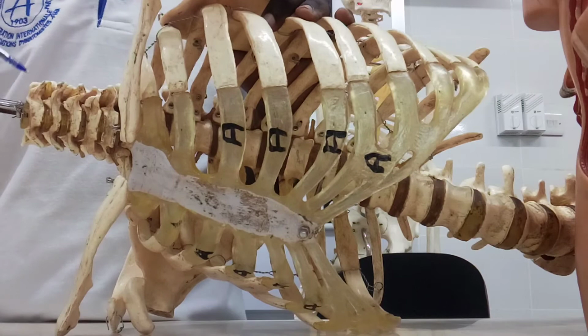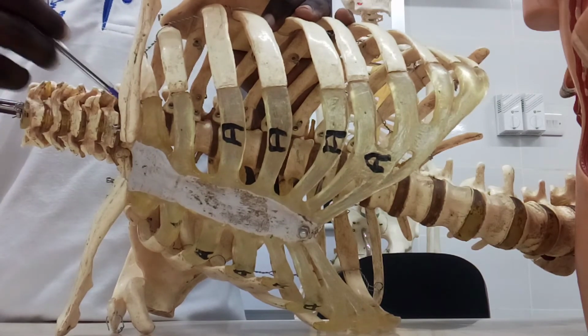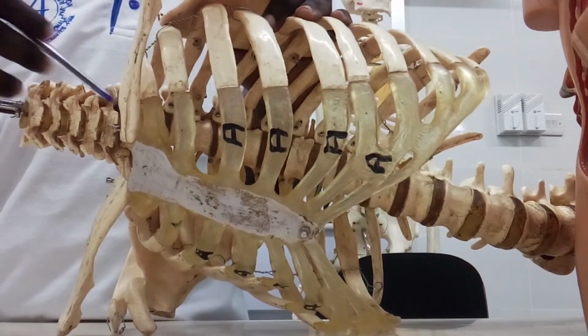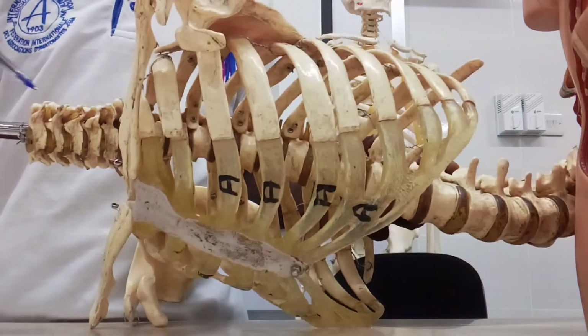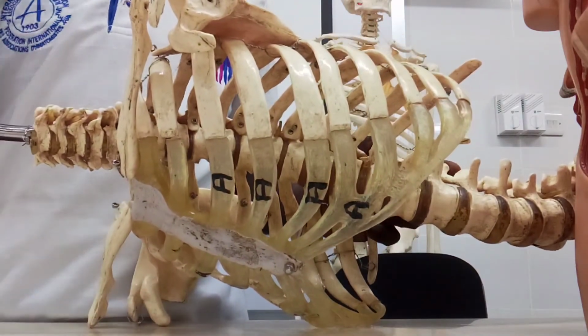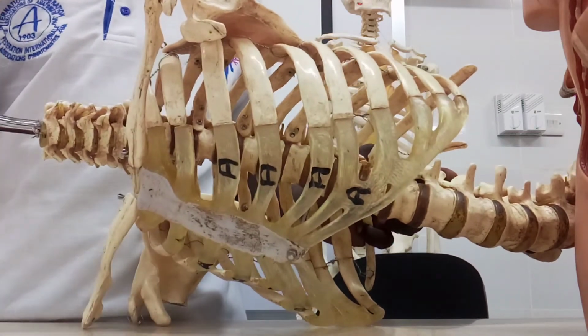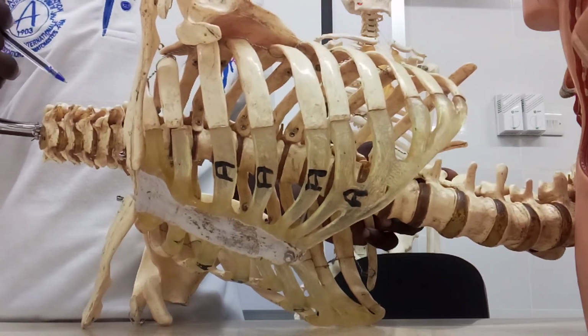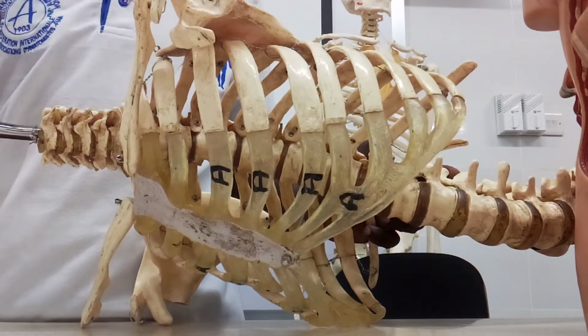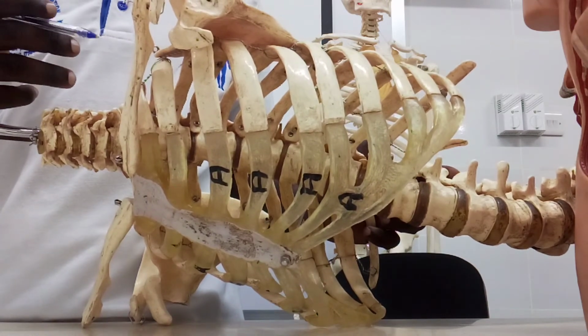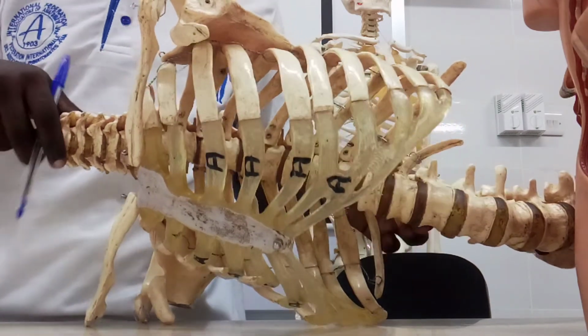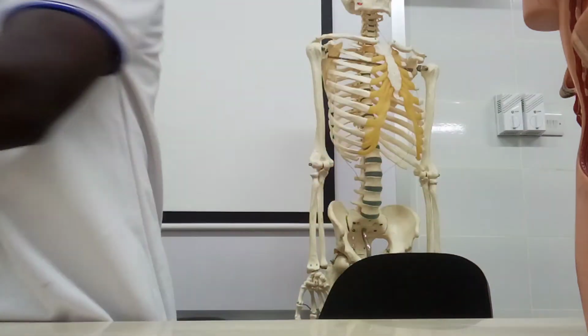But remember that the vertebral artery will also relate to it posteriorly. So that's one thing that we find, the vertebral artery relating to it posteriorly. Then on the left side, there is a vertebral artery on both left and right, but on the left side, posterior to it, we also have the thoracic duct. So that's one thing that we have to know.